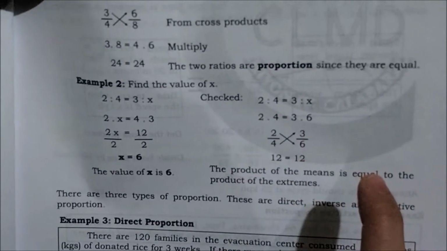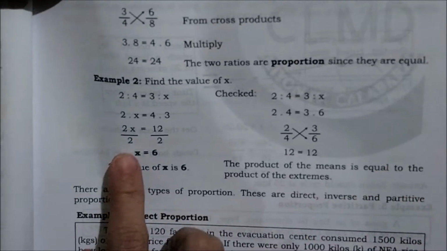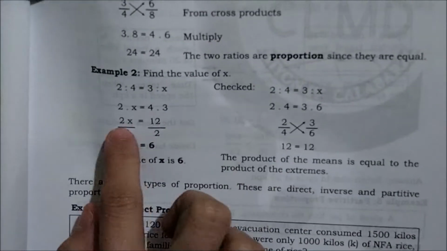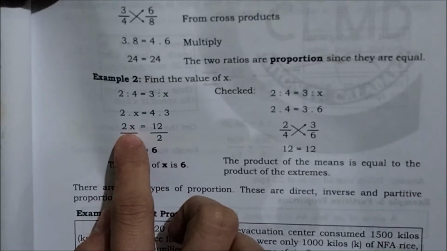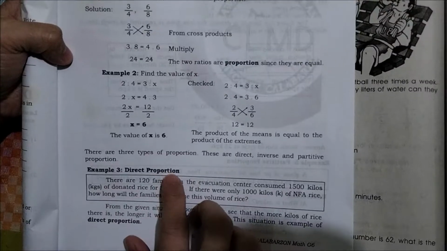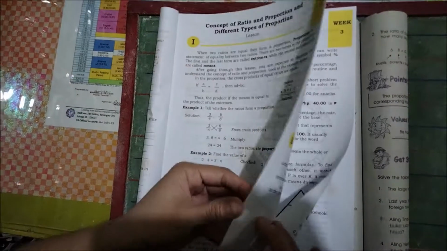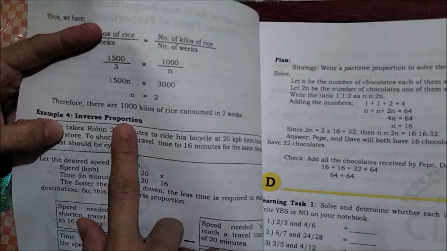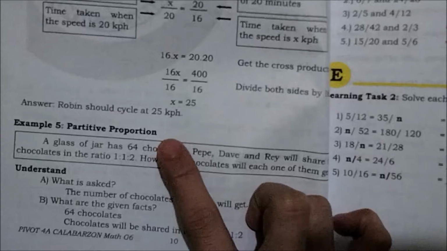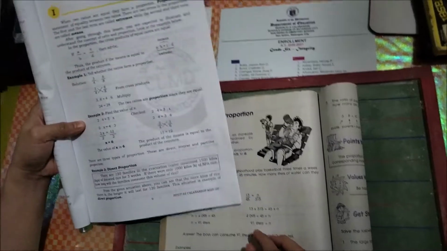Technique for us to determine a number wherein we are going to divide our number here is the number beside our missing term. So one is direct proportion. The second is inverse proportion or indirect proportion. And the third kind is partitive proportion. So let us apply those kinds of proportion in solving a word problem.